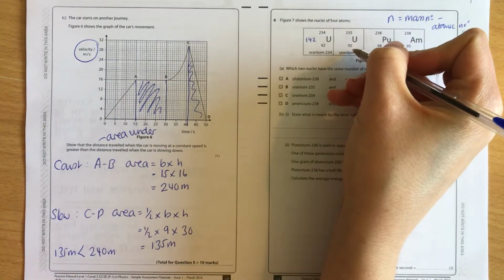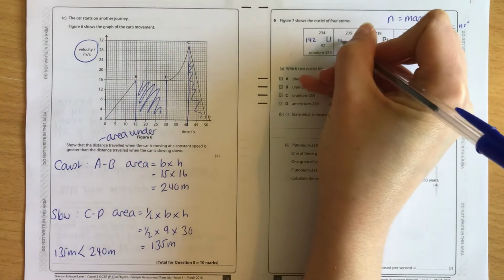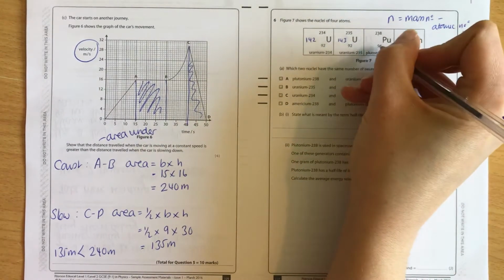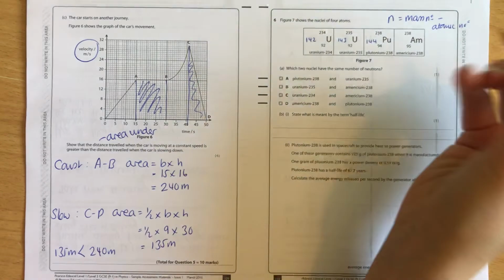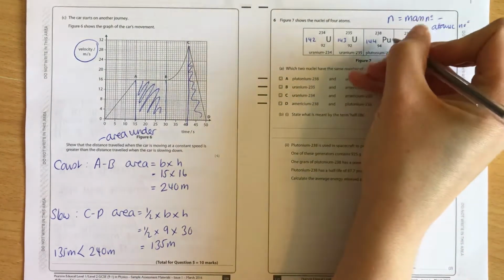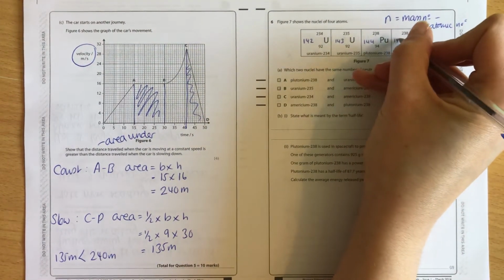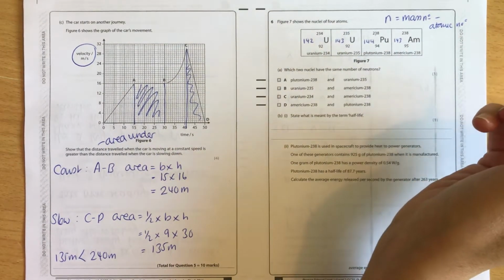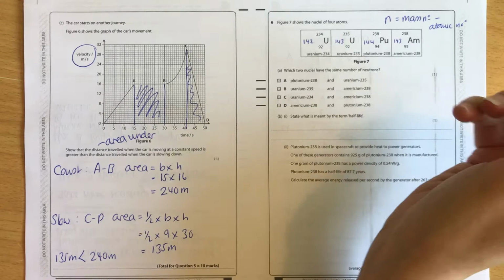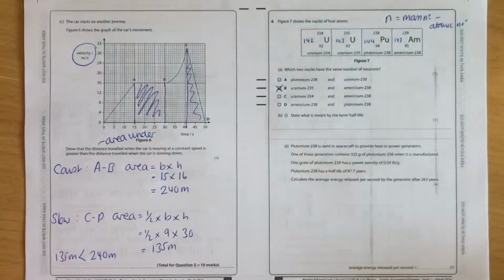235 minus 92 gives me 143 neutrons. 238 minus 94 gives me 144 neutrons, and 238 minus 95, hopefully it's one of those 3 numbers, is 143 neutrons. So uranium-235 and americium-238 is the answer you're looking for, which is answer B.